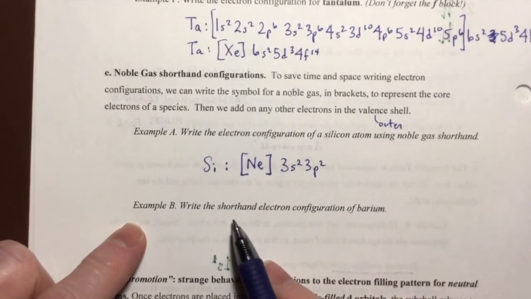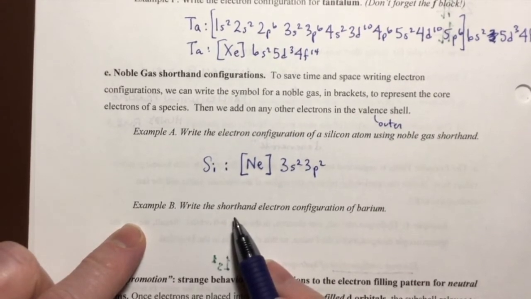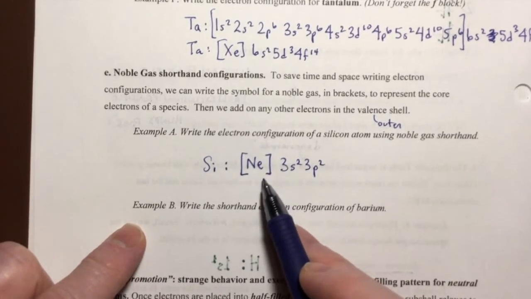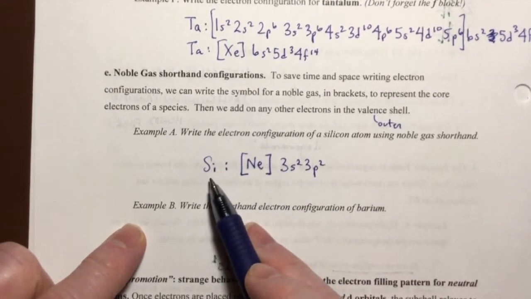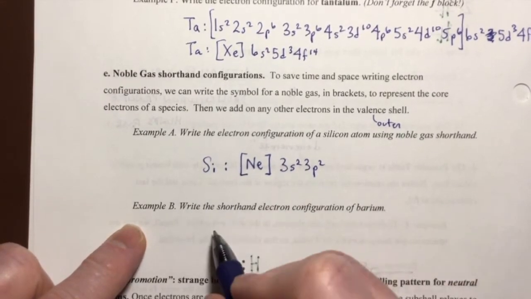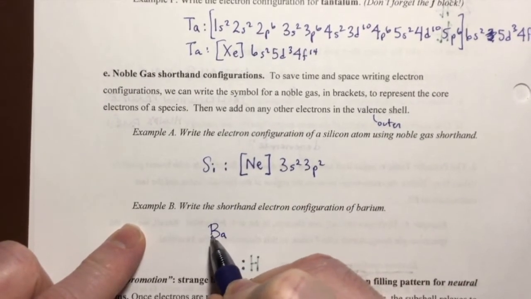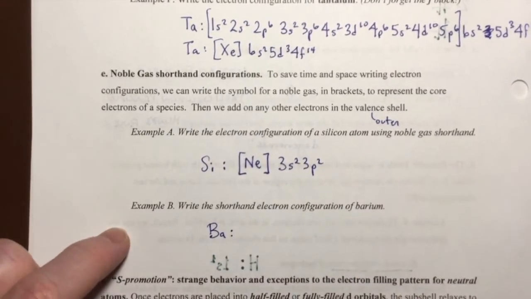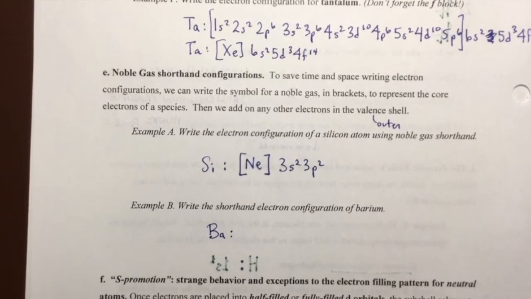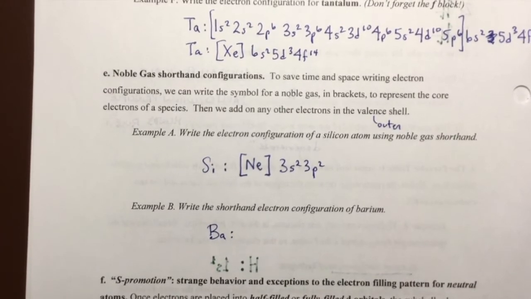And when the question specifies to use the shorthand notation, you do have to use that shorthand notation. So remember, it's the noble gas that goes in the brackets, not the element that we're giving the electron configuration of. So this is for barium. So I would like for you to do that. Complete that one with the noble gas shorthand electron configuration. Pause the video for a moment, and when you're done, resume the video and I'll work it out.